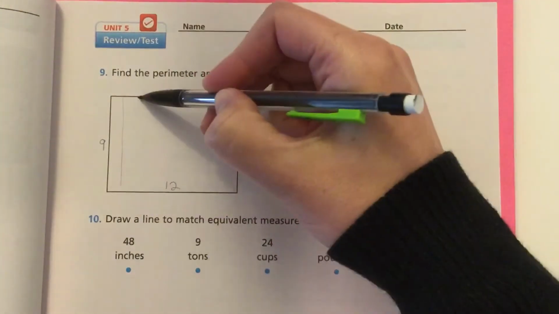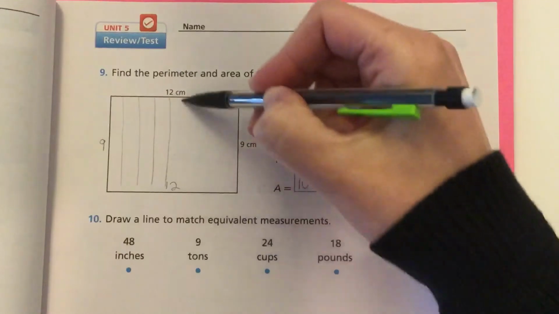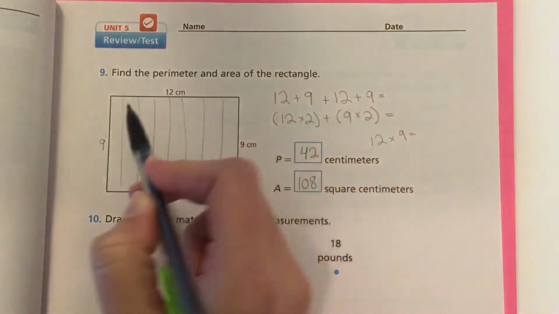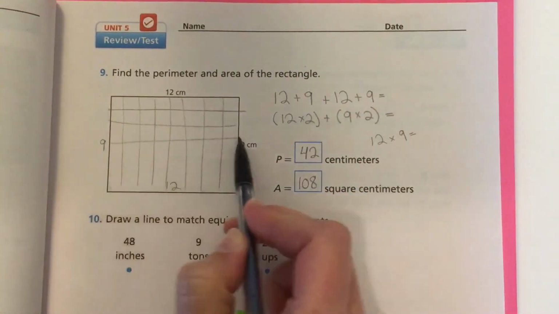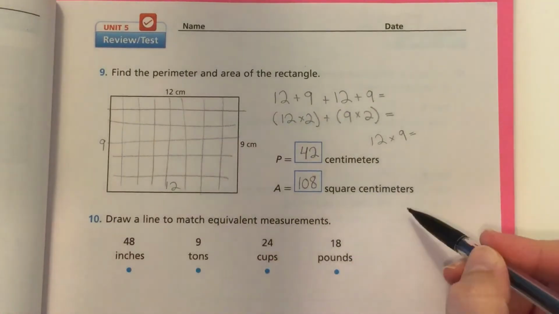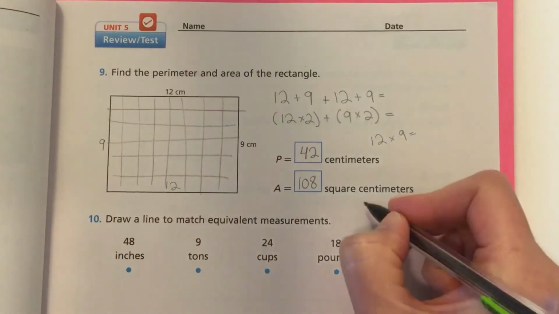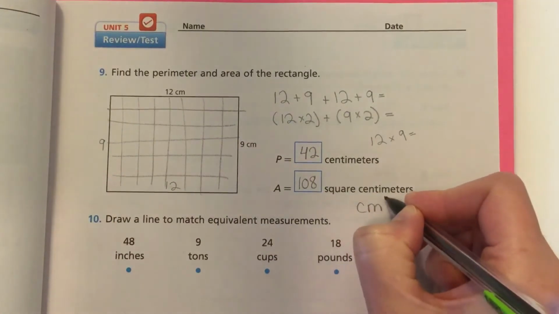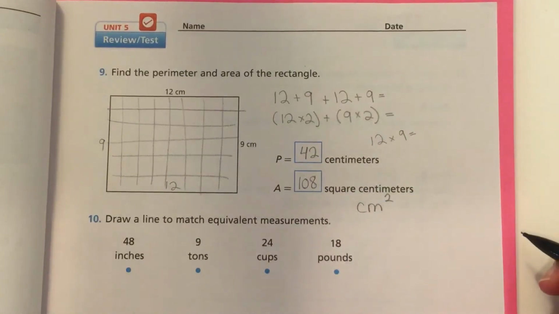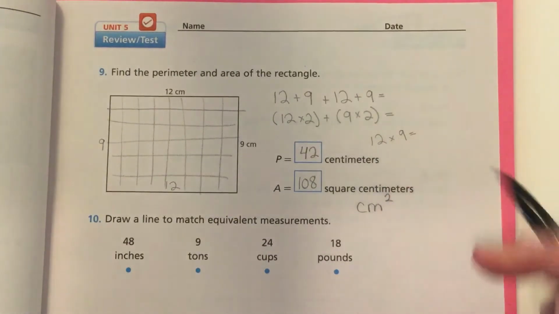Because remember, area is the space inside a shape. So you're literally counting how many squares. That's why we say square centimeters. And the abbreviation for that would be centimeters squared with that little 2. And we can remember what that 2 stands for because it's a two-dimensional shape. It has length and width, not just length like the perimeter does.